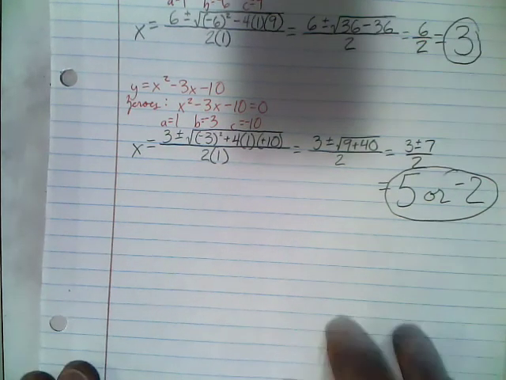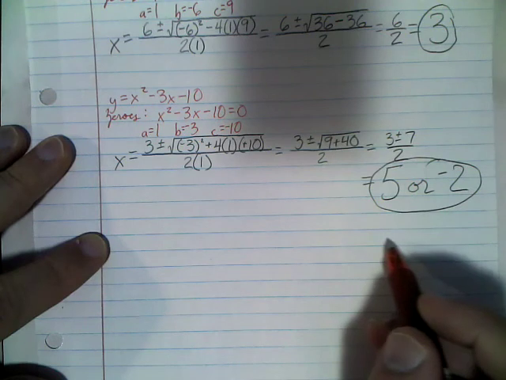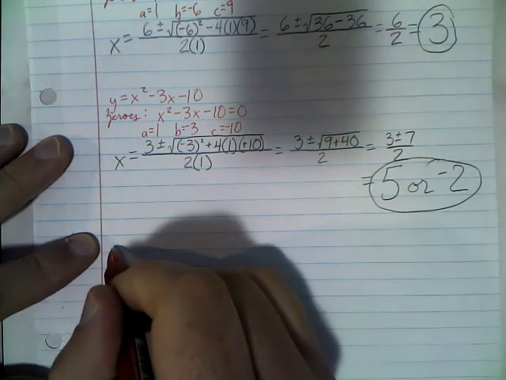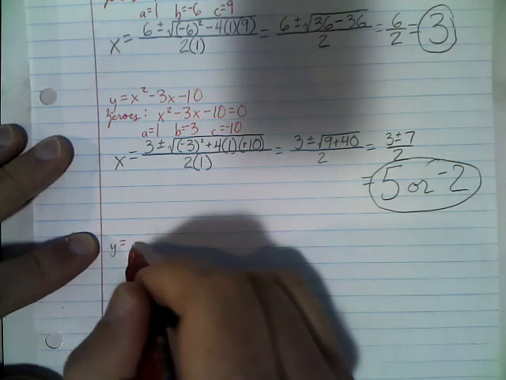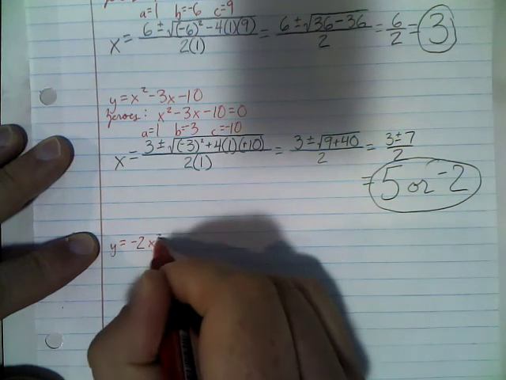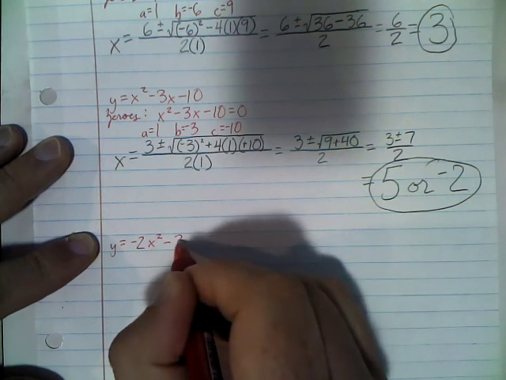And then one last example here. We're going to take a look at the equation y equals a negative 2x squared minus 3.